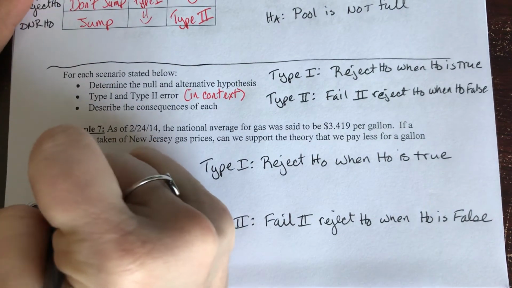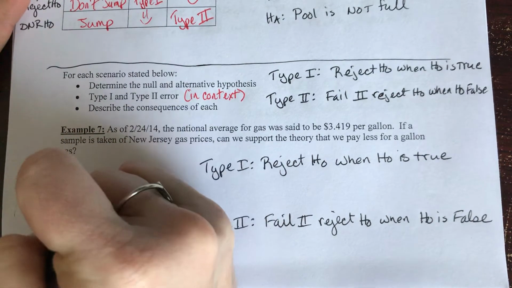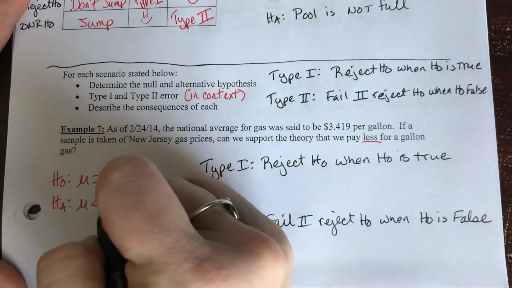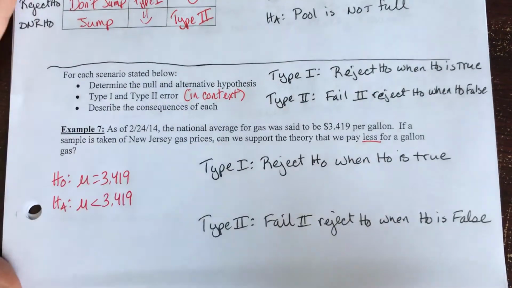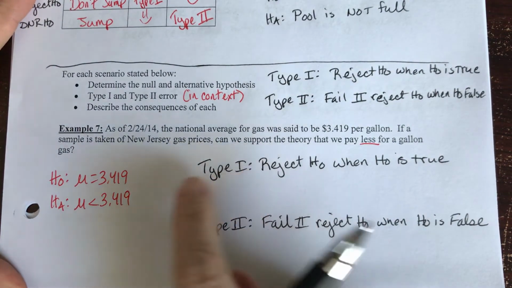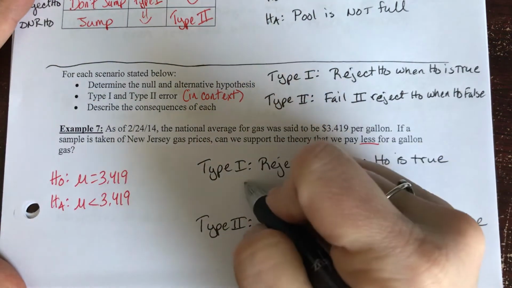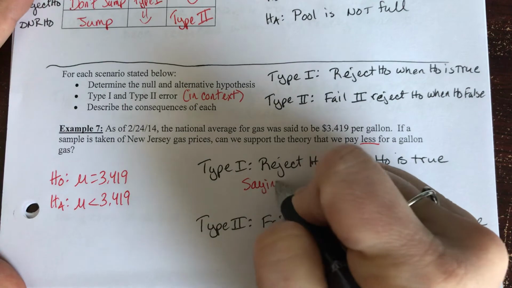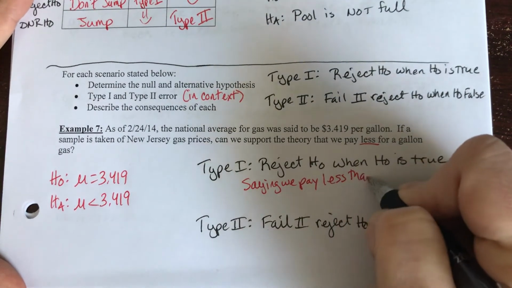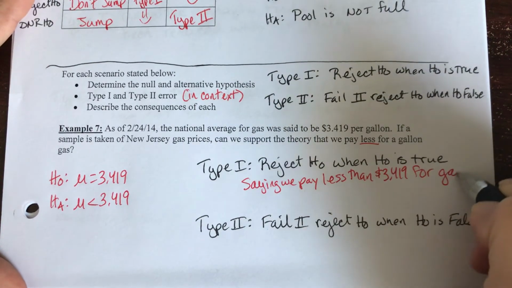So the null hypothesis is going to be the average is 3.419. And our alternate hypothesis is that we want to pay less, so we're going to have less than 3.419. All right. If we have a type 1 error, that means we're going to reject the null when the null is true, which means that we're saying we pay less than 3.419 for gas when we don't.